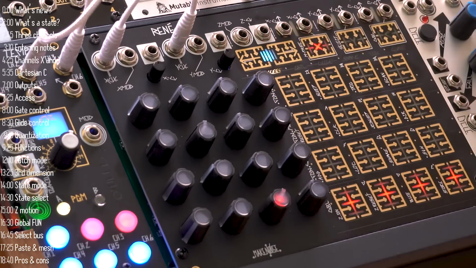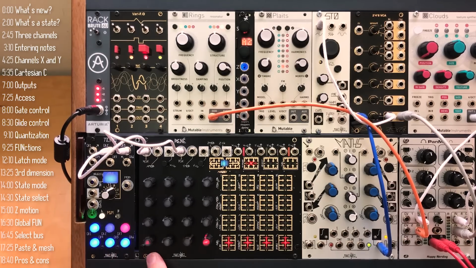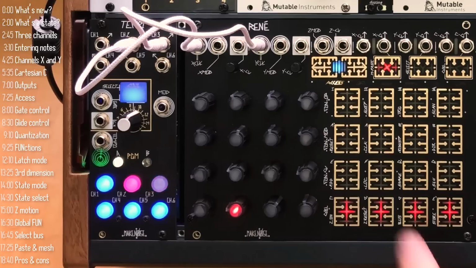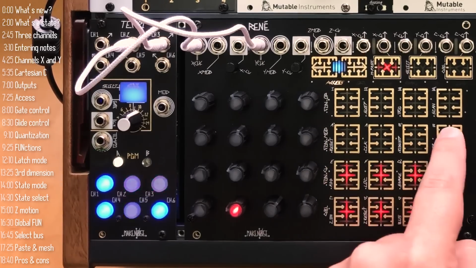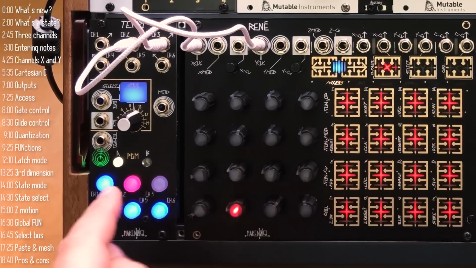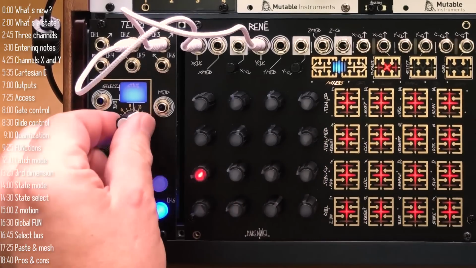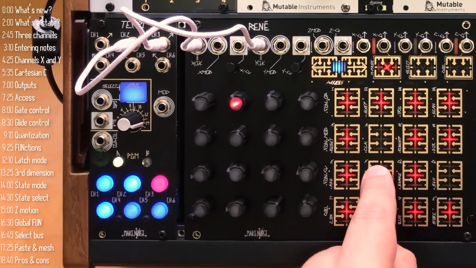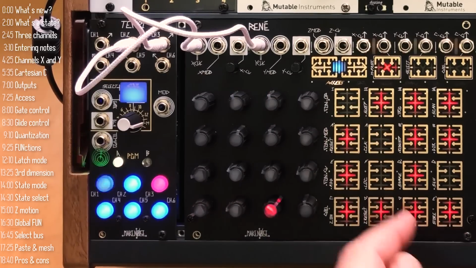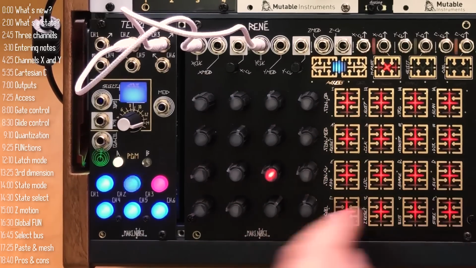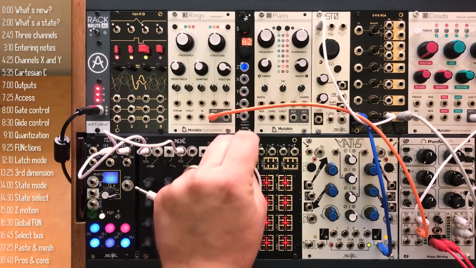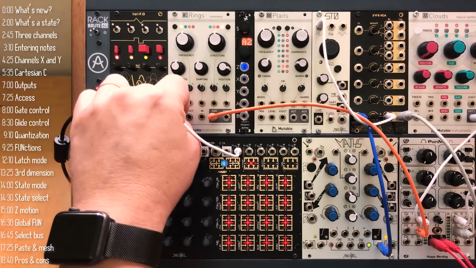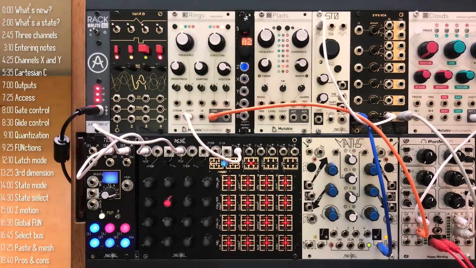Let's start with access. You'll remember initially, we were only running through these 4 steps because we enabled access only to these 4 locations. The access page determines which locations are active in a pattern. So now all 16 are active, and I can disable any of the locations I want. I'll hook Rings back up so that we can hear what we're doing.